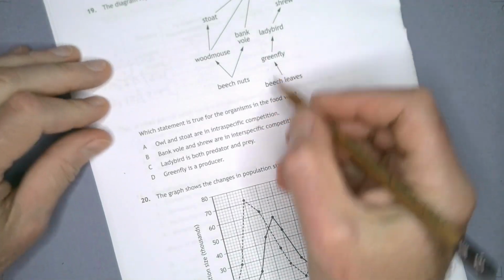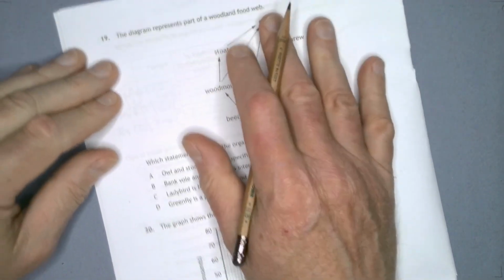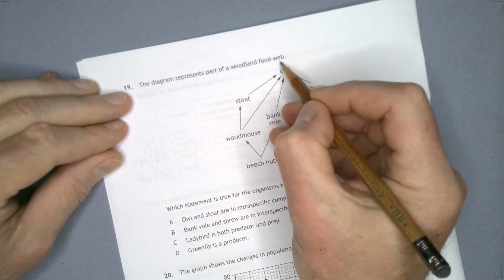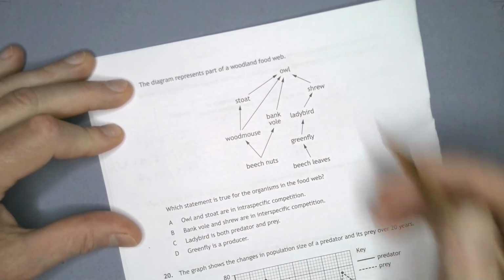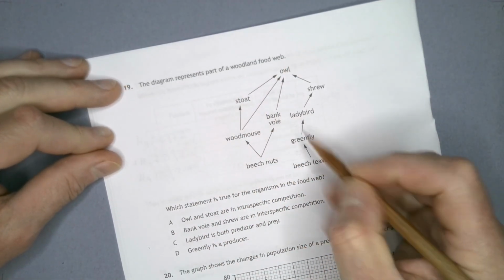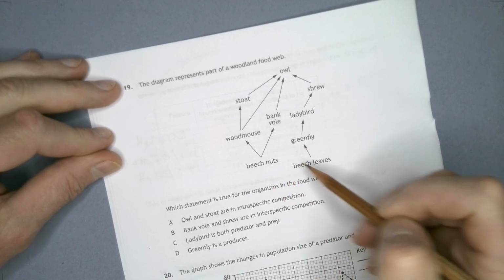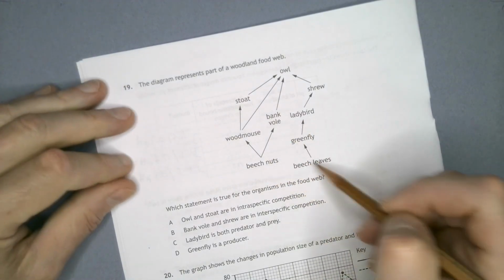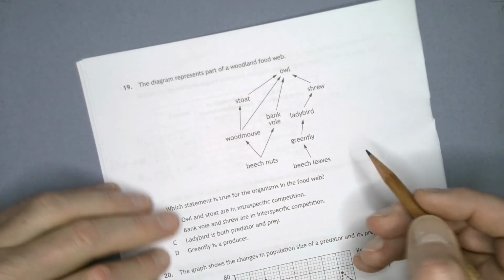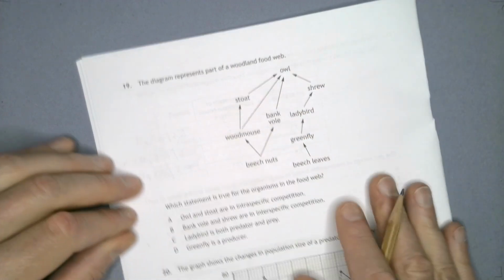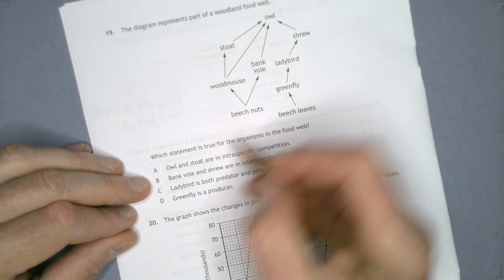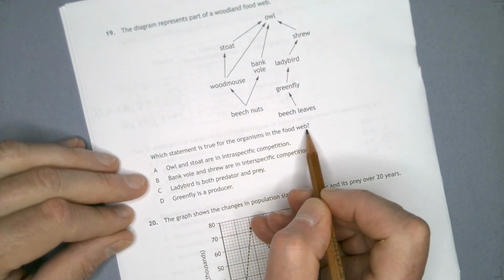All right, question 19. The diagram represents part of a woodland food web. Okay, food web. We've got our various levels. We've got some producers down here, and we've got our consumers up here, with various levels of consumer. Predators and prey. Okay, which statement is true for the organisms in the food web?